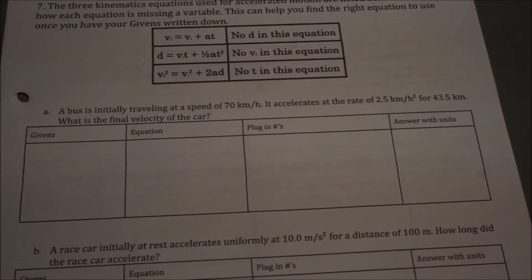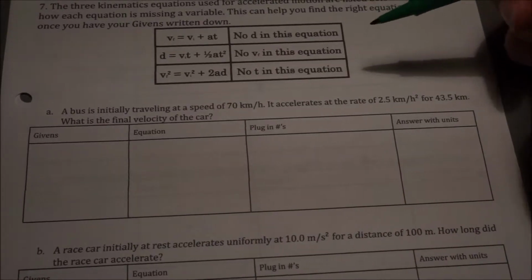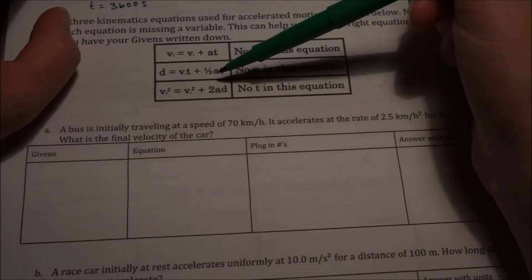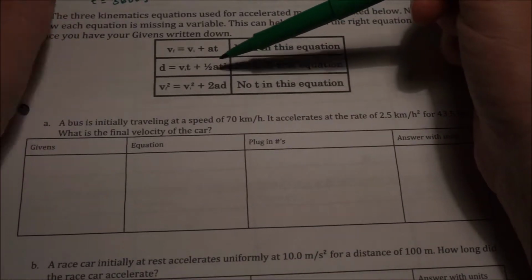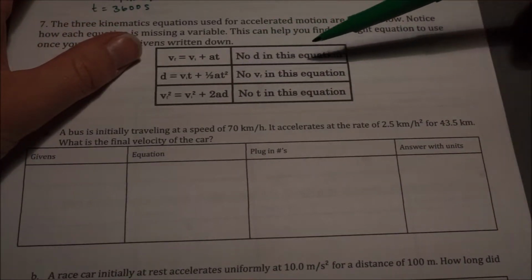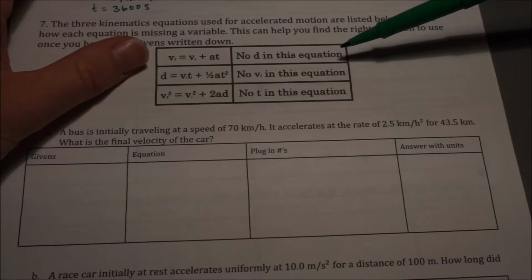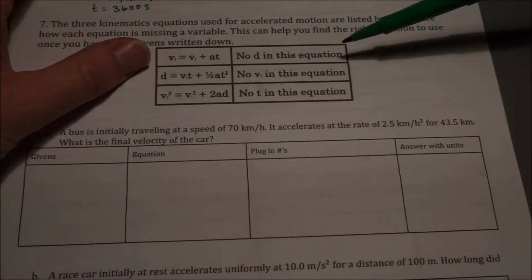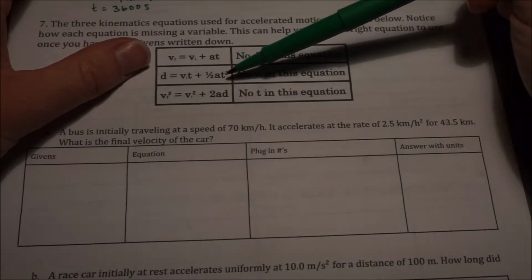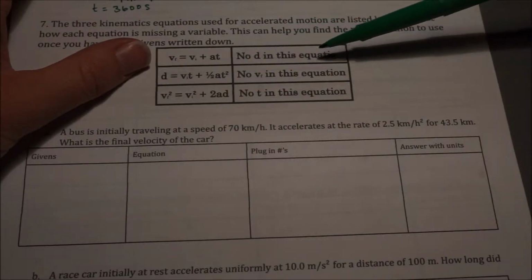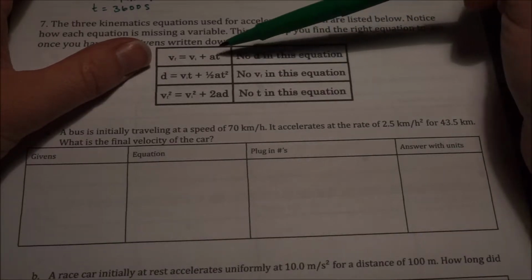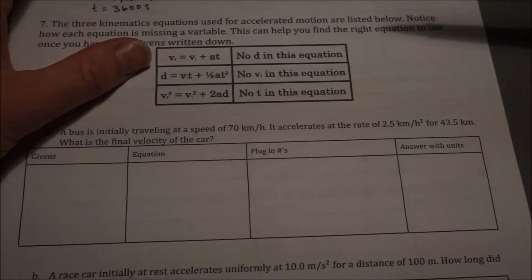The remainder of the problems in this packet have to do with acceleration, and for that reason we're going to have to use an equation that has an A in it. These are the three major kinematics equations, and on the right hand side I've told you what is interesting about each one. There are three, not because we want to torture you, but because each equation is missing some information which makes it useful. If you're not given the distance, then you want to use the first equation because there's no D in that equation.